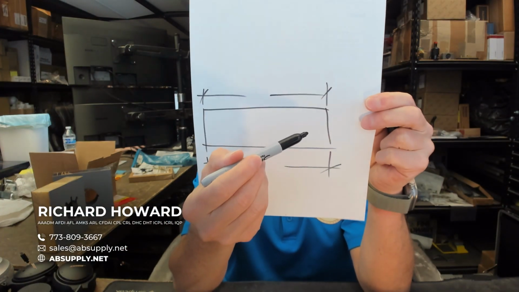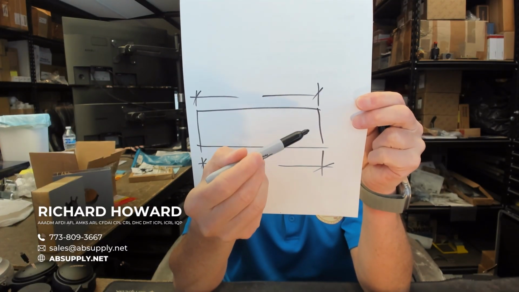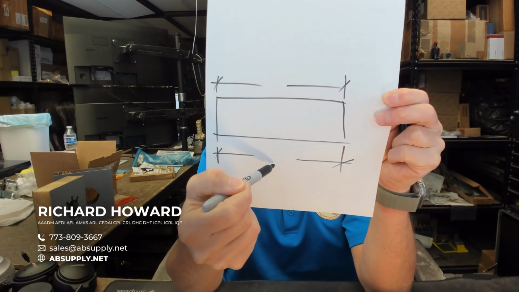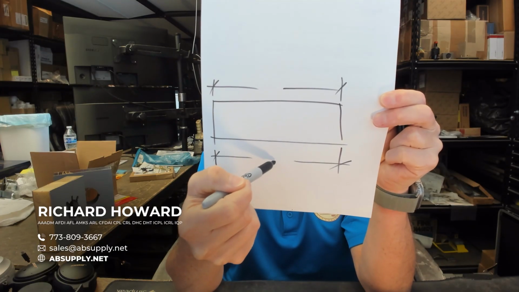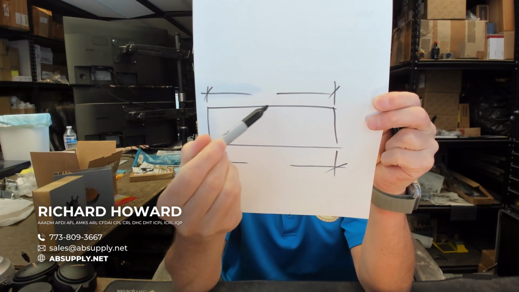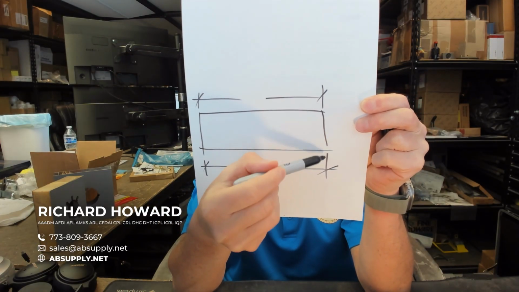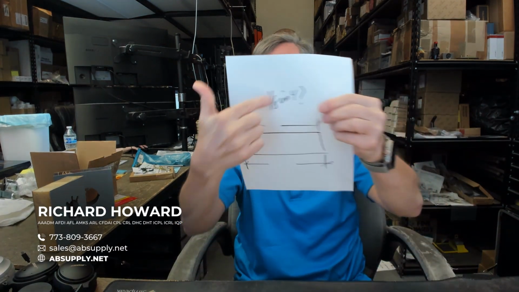So if this theoretical door was 2 inch thick, and it wouldn't be, it'd be 1 3/4. If this was 35 and 13/16, this would be 35 and 11/16, because that's 1/8 inch less on this 2 inch thick door. What's nice about that is we no longer care how thick the door is. Your bevel is going to be 1/8 in 2. And if you had a 4 inch thick door, doesn't matter.